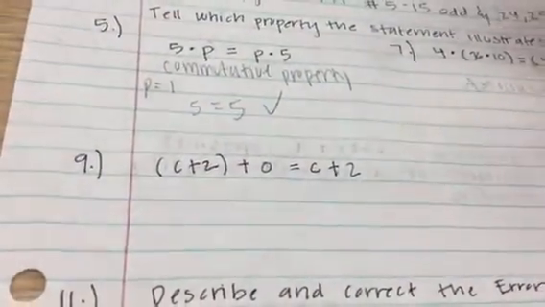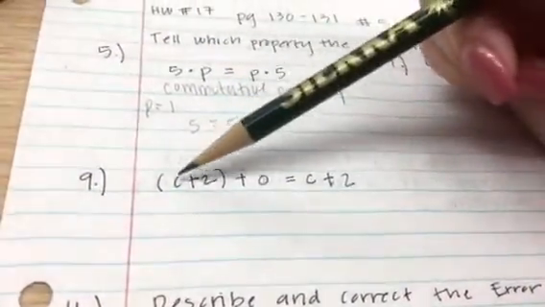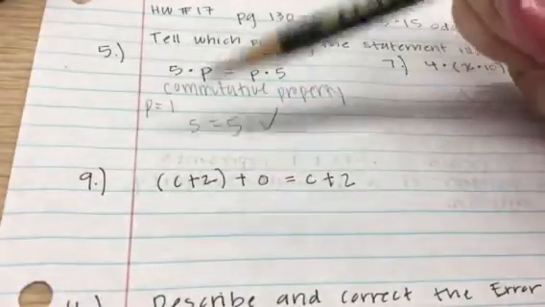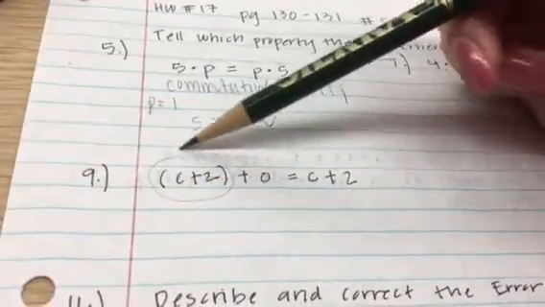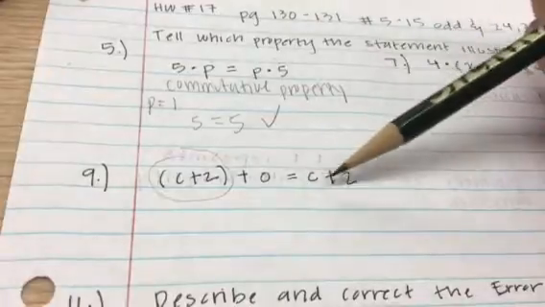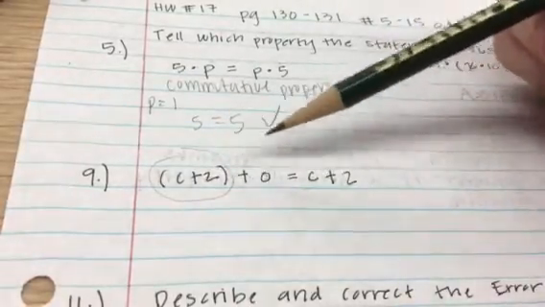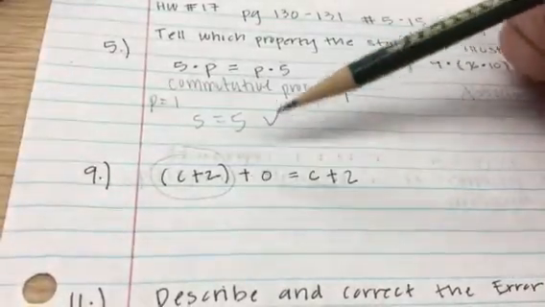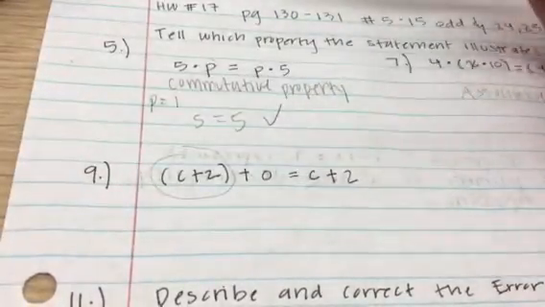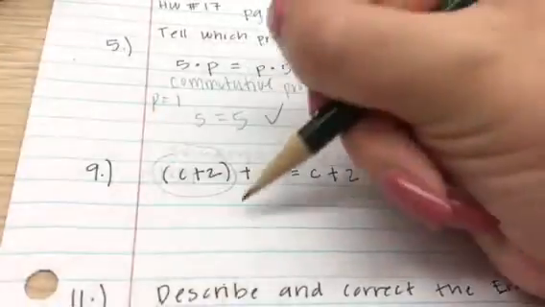Now number 9, what they did here is they have c plus 2 plus 0. So this quantity, c plus 2 plus 0, still equals just c plus 2 because anything added to 0 is still that same number. So therefore, it's going to be the addition property of 0.